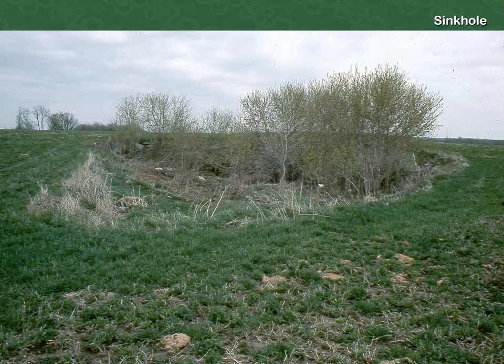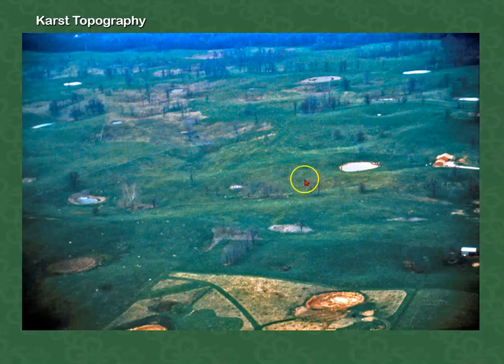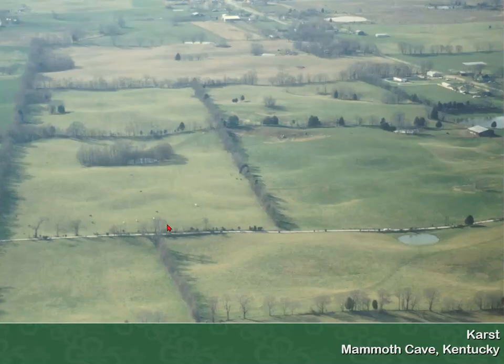So usually, though, a sinkhole isn't as dramatic as swallowing a house. You've got just this little depression here where the surface has collapsed. Here we have a whole bunch that creates this type of karst topography where there's a little bit of collapse of the top layer. So this is an undulating surface near Mammoth Cave in Kentucky.